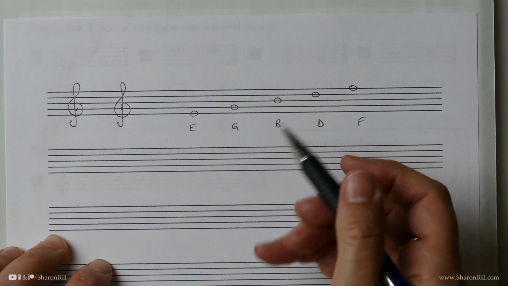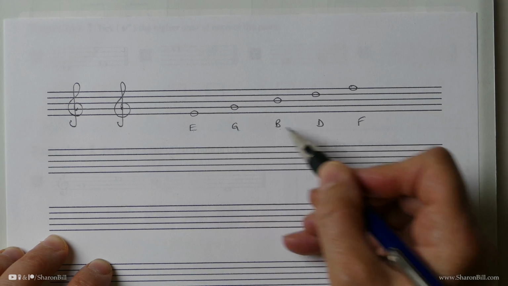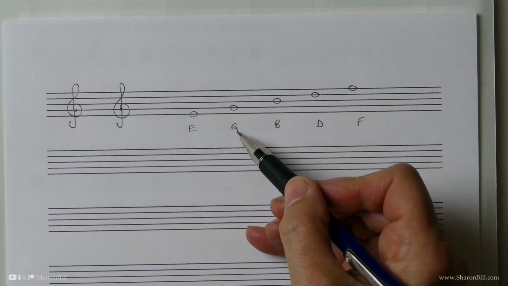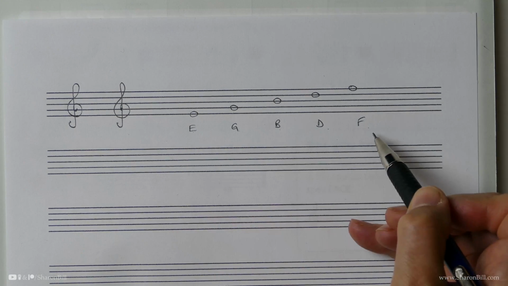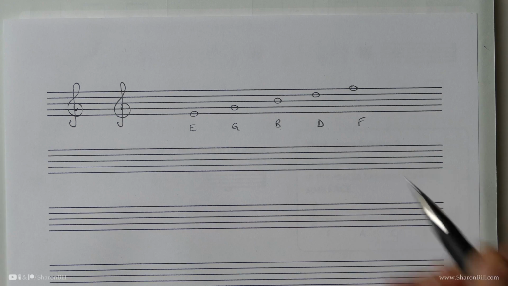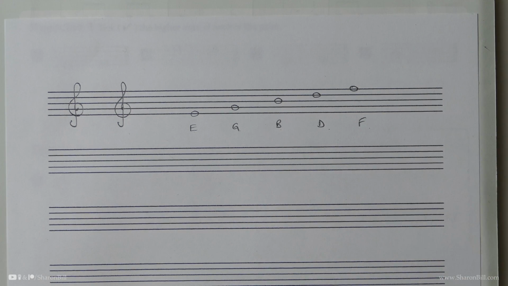The old-fashioned little rhyme, as it were, was every good boy deserves football. You could say every green bus drives fast. Whatever it is that helps you to remember those notes. Every good boy deserves football seems to be the sort of standard old-fashioned one that most people know, but you can make your own up, of course.